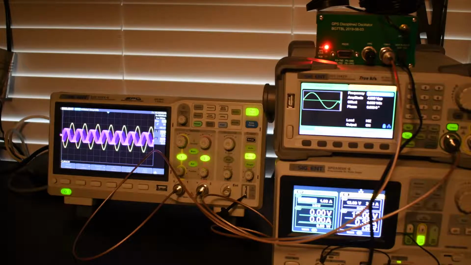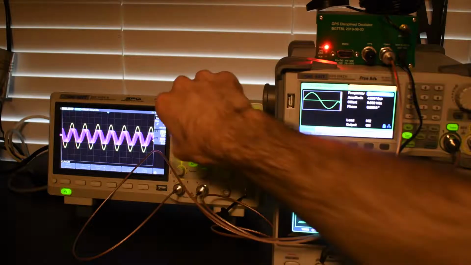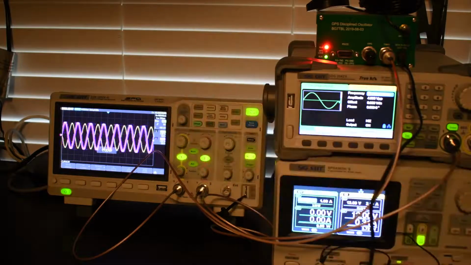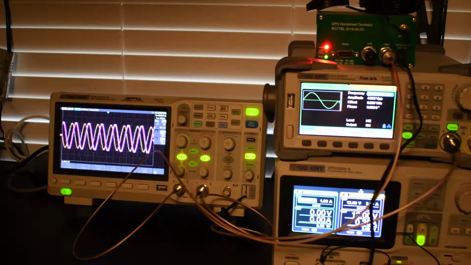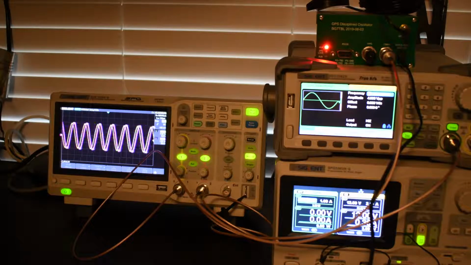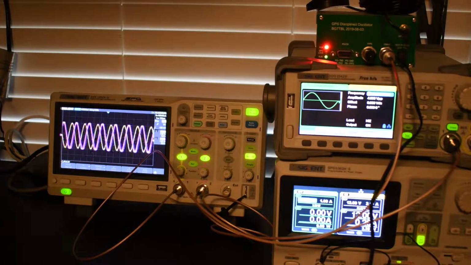So the sine wave coming out of the waveform generator is now a little bit closer than it was before to the sine wave produced by the GPS disciplined oscillator. And as they heat up and settle on a steady state, that frequency will vary just a little bit. So we'll give them both some time to warm up, and also give this thing a chance to acquire some signals, and then come back in a few minutes.